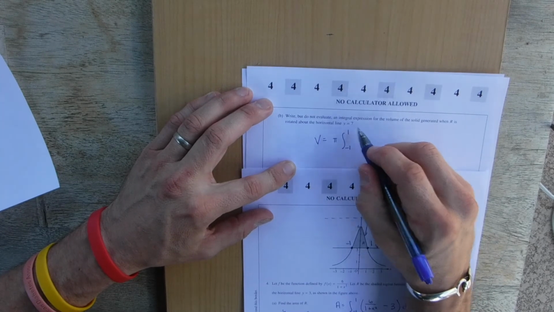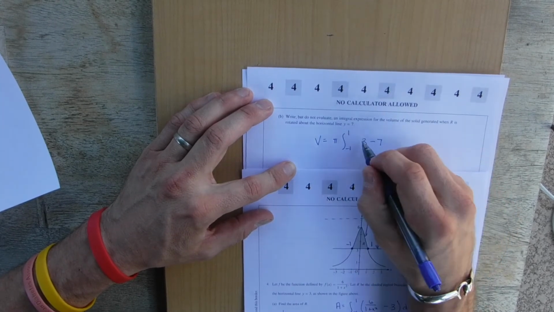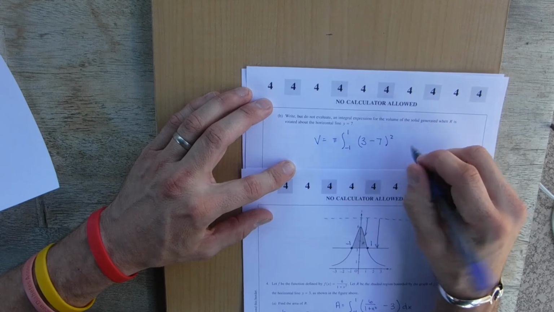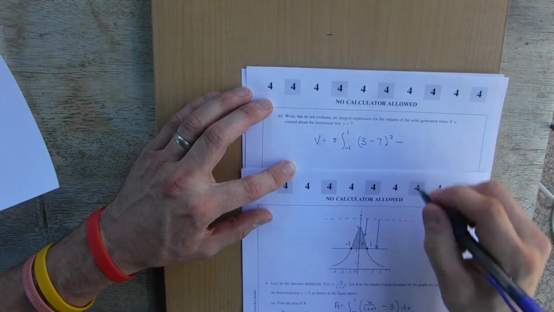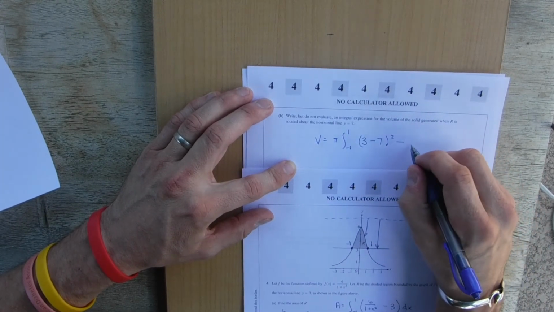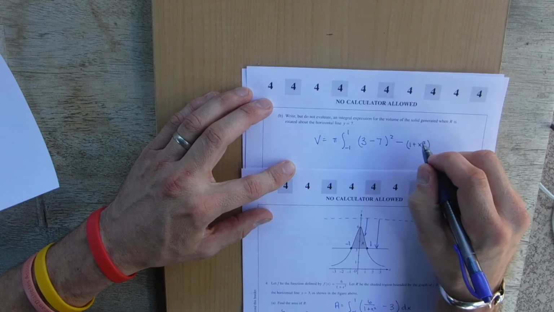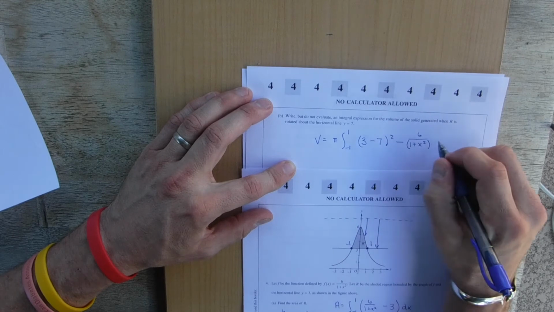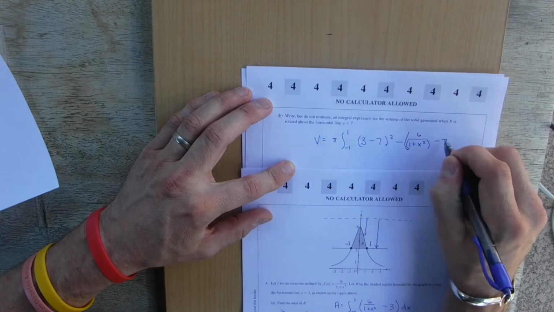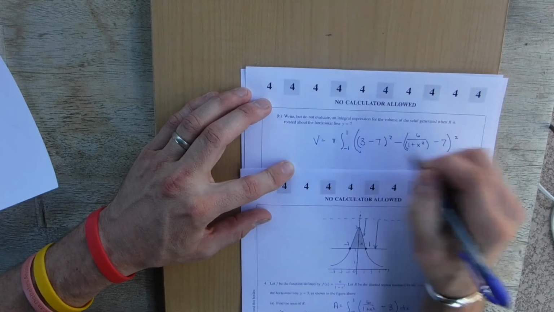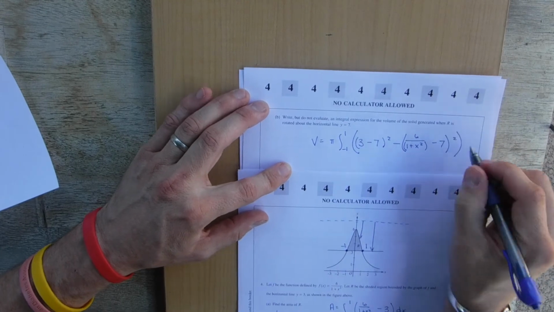Don't forget, because it's now at 7, we subtract 7, square the individual piece, minus the little radius, minus 7, squared, dx.